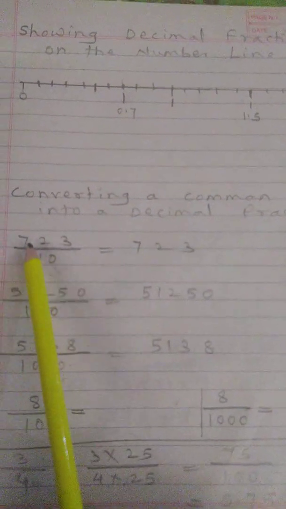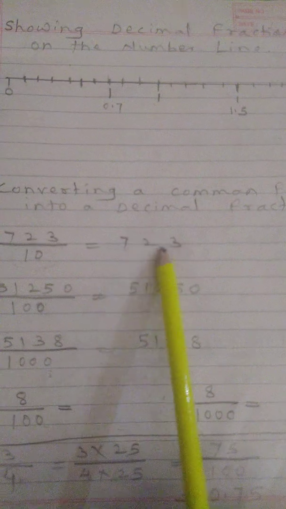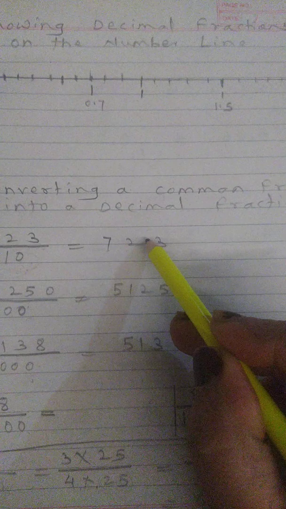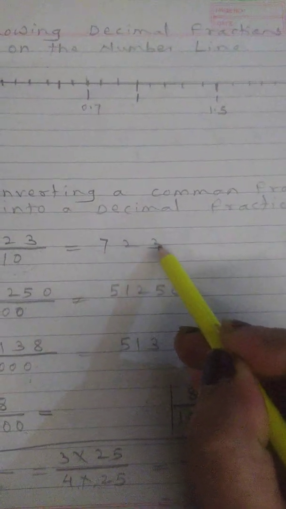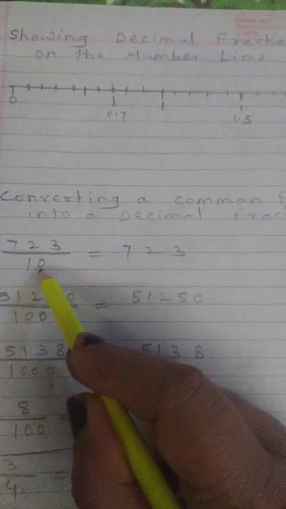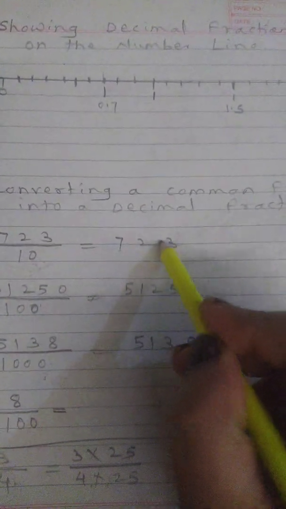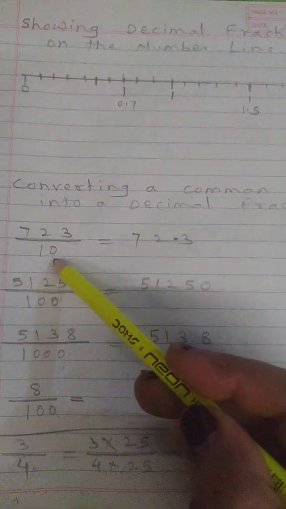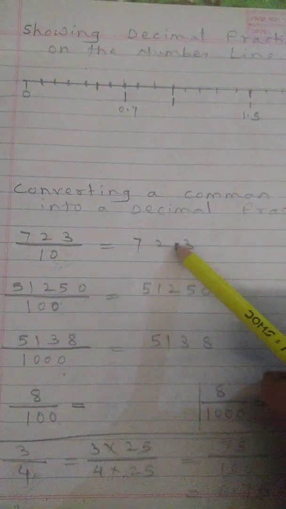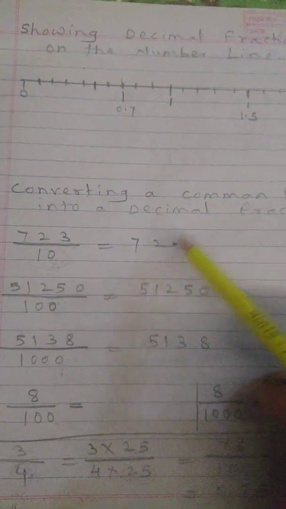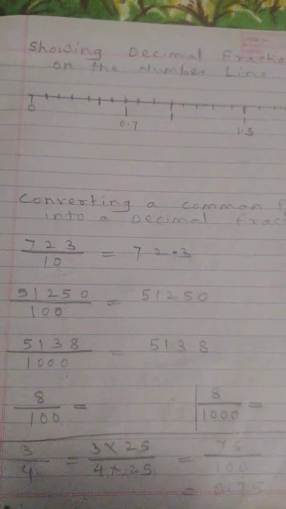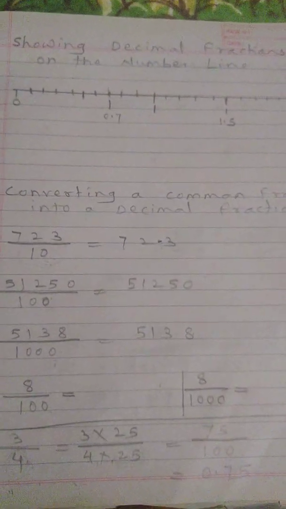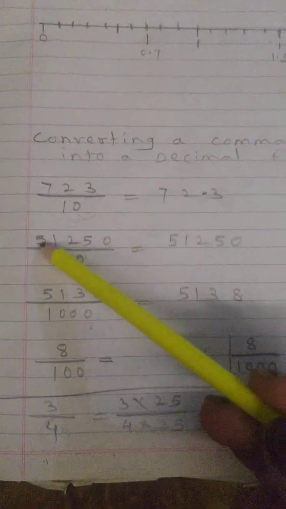Only 1 zero. First you write the number 723 and give a decimal point after counting the digits 1, 2, 3 like this, and after 1 zero means 1 digit you give the decimal point. Understood? You count the zeros. How many zeros are there? Only 1 zero. So you give the decimal point after 1 digit, counting from right hand side to left hand side. Understood?